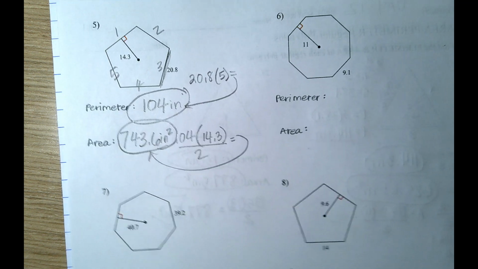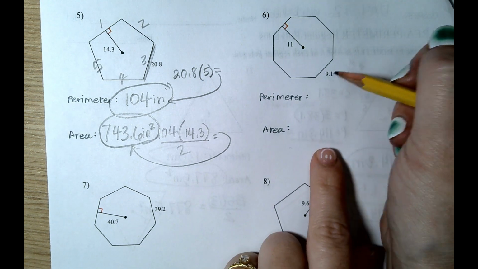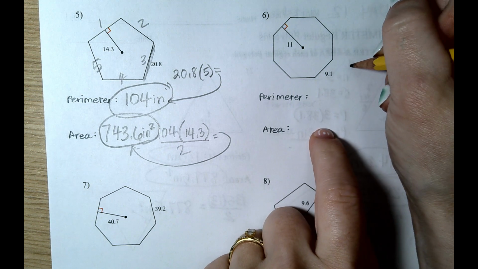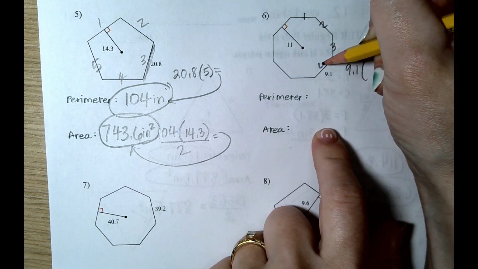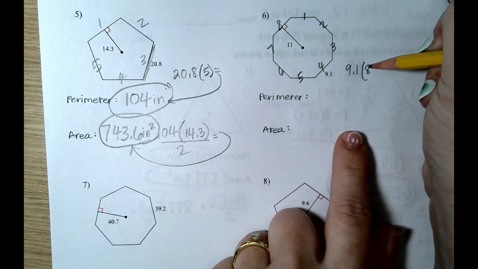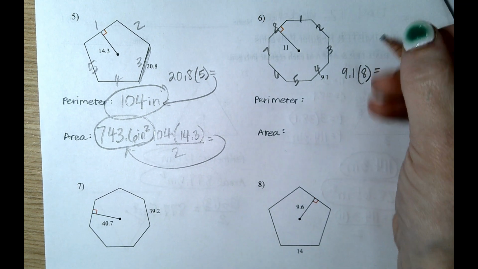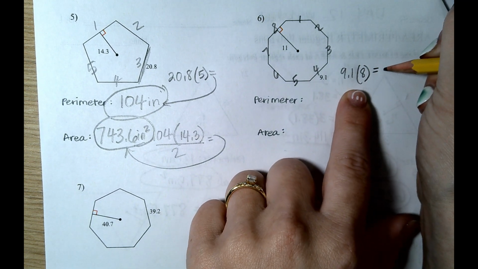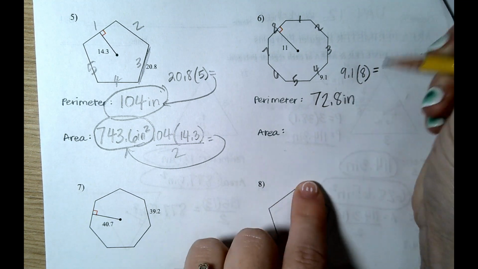Okay, and then we're going to look at one more together. Number 6. What's my perimeter? 9.1 times 8. 1, 2, 3, 4, 5, 6, 7. Yep, there's 8 sides. And what do we get? 72.8. Perfect. 72.8 inches.